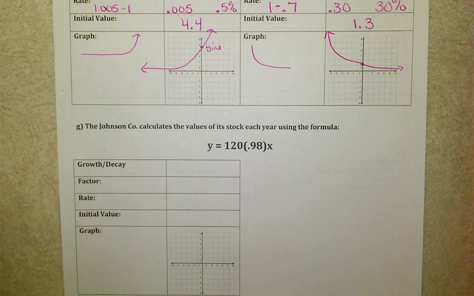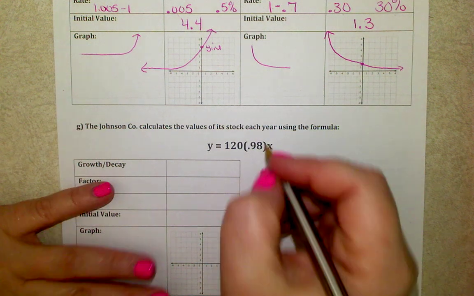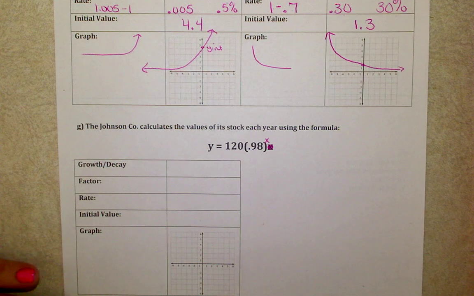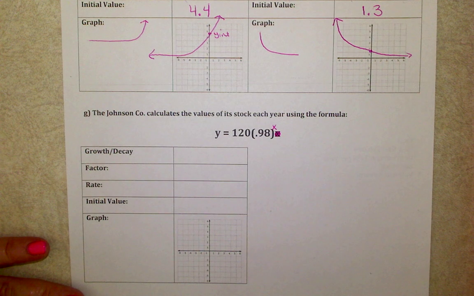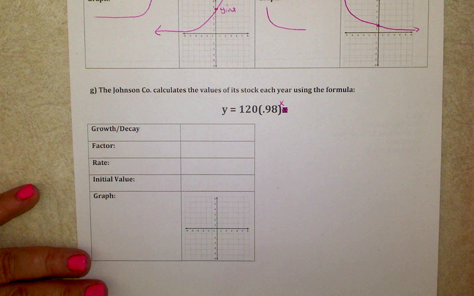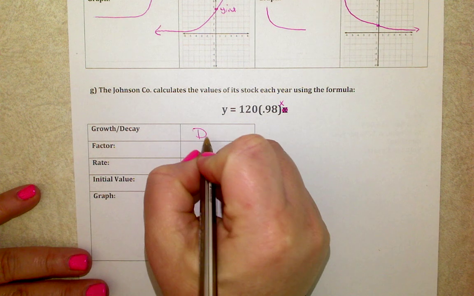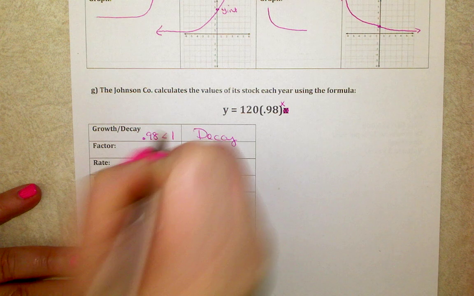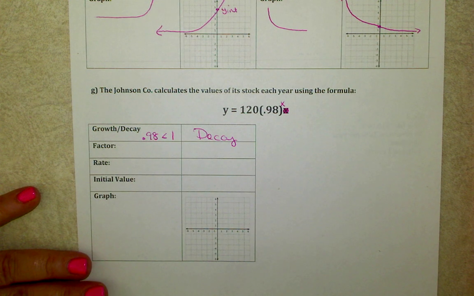All right, so G, we're moving into the word problems. The Johnson Company calculates the value of its stock each year using this formula. Here's a typo I made: X should be an exponent right there. It's basically asking us to find the same thing. How do you know it's decay? Because 0.98 is less than 1. What's your factor, everyone? 0.98.